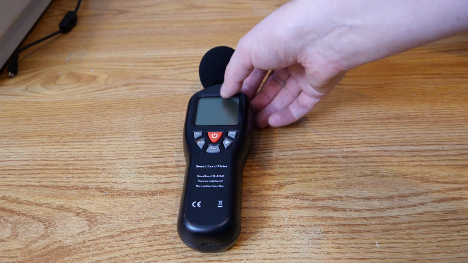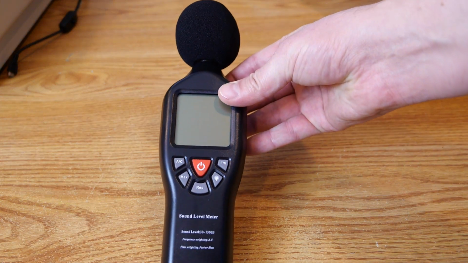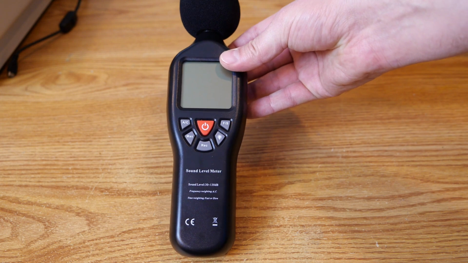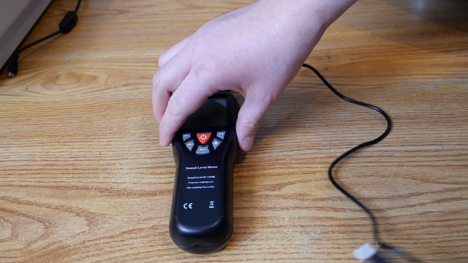And then I have this little sound level meter. It was about $40, it is USB based. I bought it from overseas and it does a nice job of measuring the sound level in the environment.